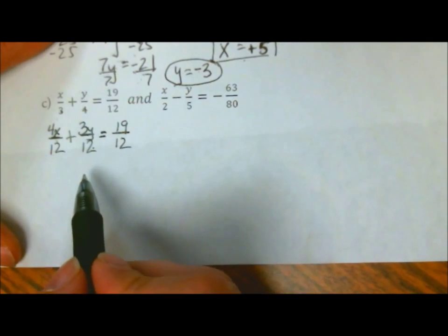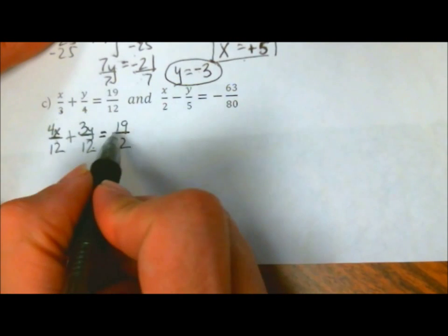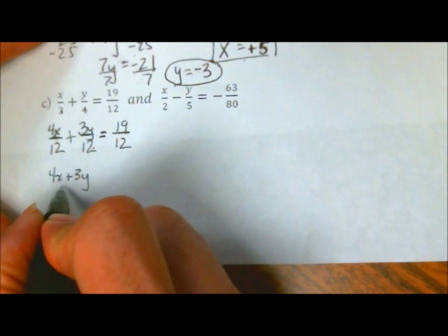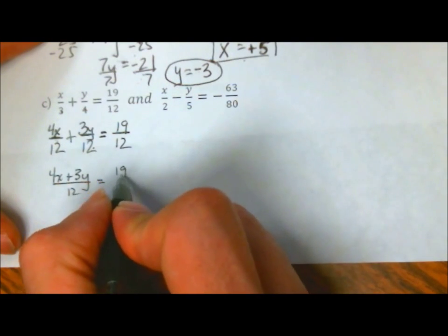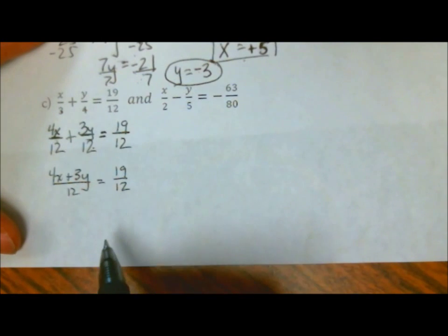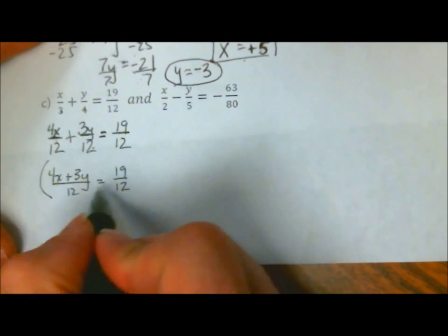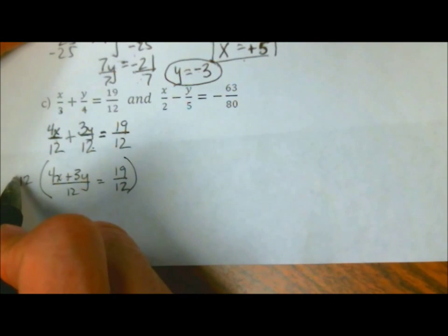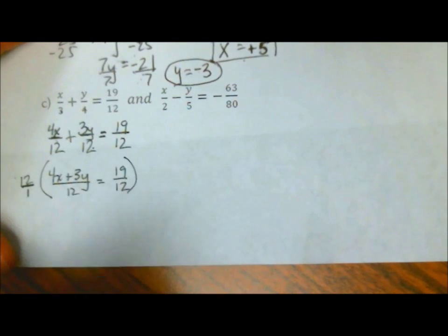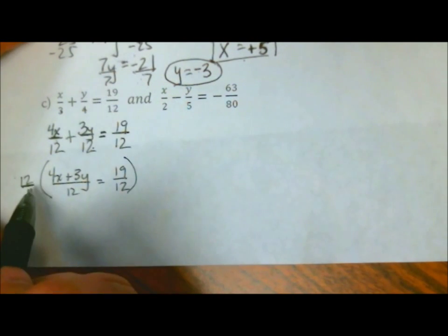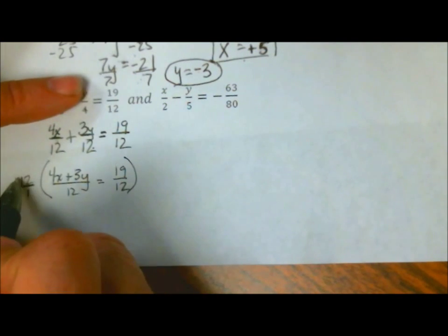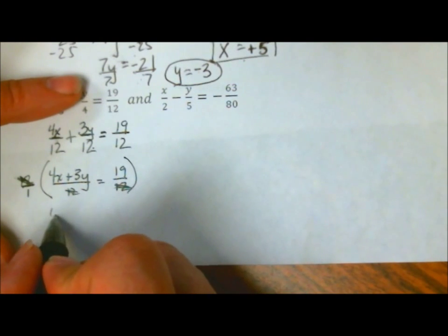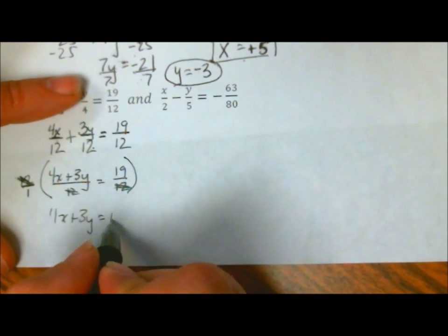Okay. The really cool thing about this is that now that I have a common denominator here, this gives me 4x plus 3y all over 12 equals 19 over 12. And now I can do something almost magical. I just multiply both sides of this equation by 12. Well, 12 divided by 1, that's a fraction multiplied by a fraction, and I'm going to simplify first. 12 divided by 12 is simply 1. And so I eliminate those things, and I have 4x plus 3y is equal to 19.